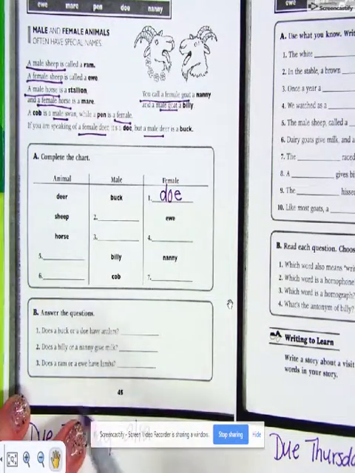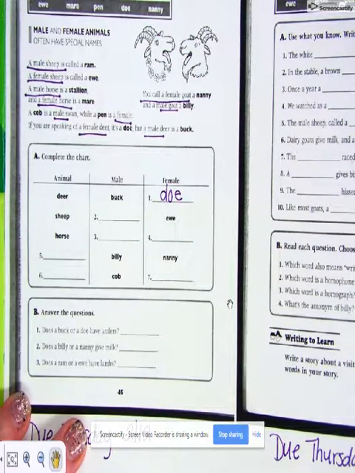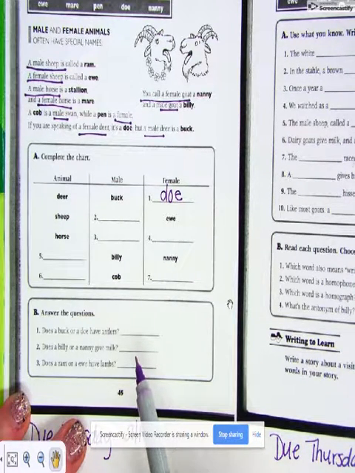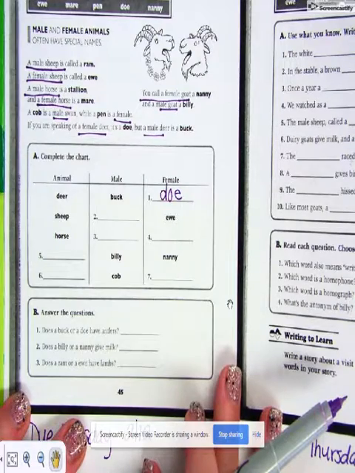For 1 through 3 down here at the bottom, you are going to either answer with the female or male version. So for number 1 here, you're either going to answer buck or doe. For number 2, you're going to write Billy or Nanny. And for number 3, you're going to write ram or ewe. I'm just making sure you understand which ones are male and which ones are female.